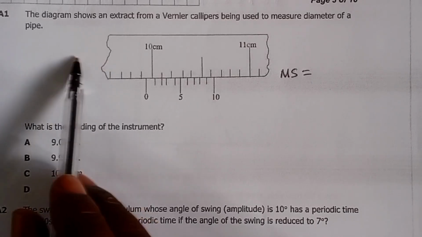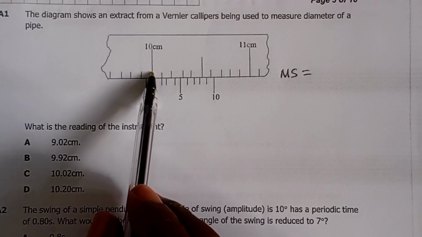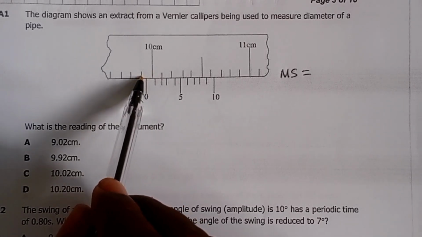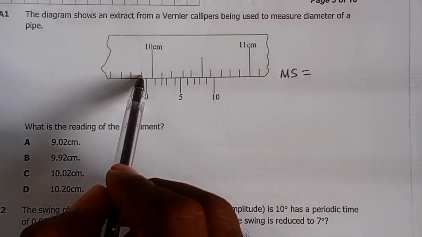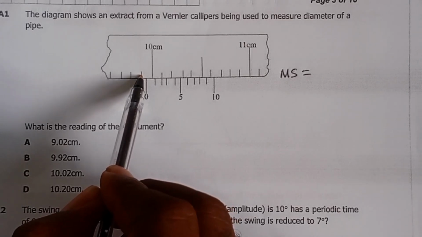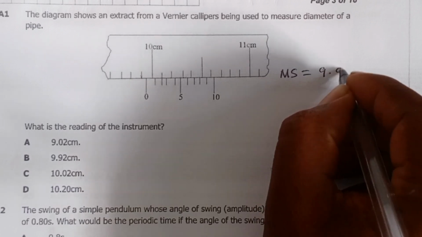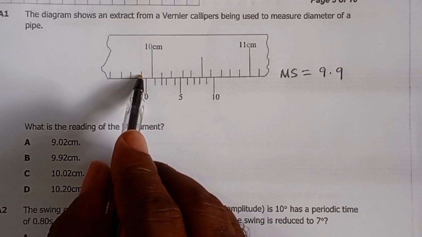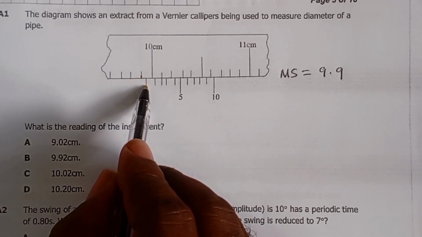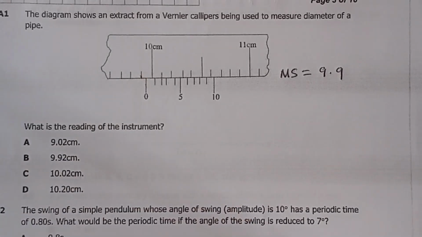For your own information, we don't have a figure here. So instead, we'll start to move backwards. So this is our reading. This is 10, so this reading is 9.9. So 9.9, that is the main scale. This is the reading that we need to take before this 0. So we don't need to cross this 0.